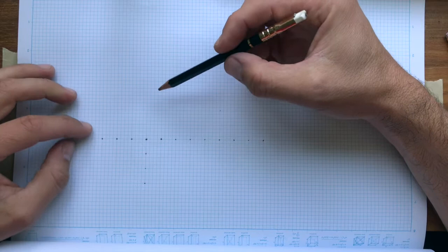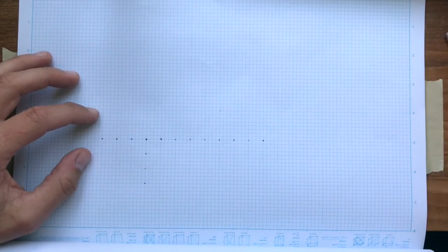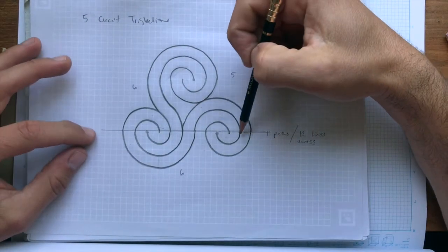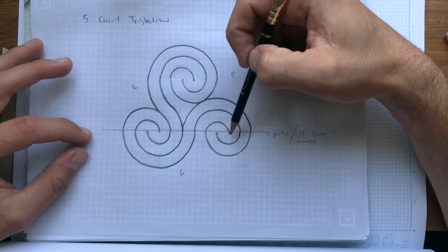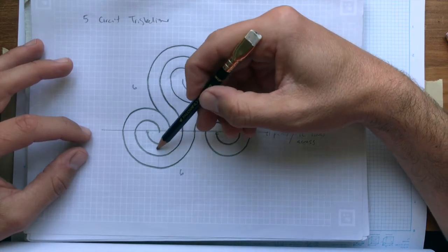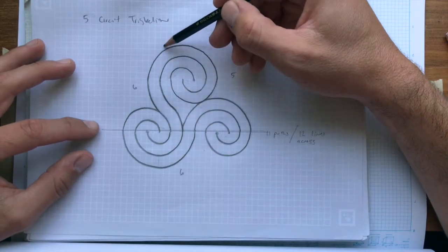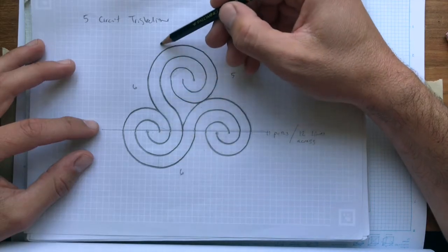And the other thing is, we don't want to create our horizontal axis in the middle of the piece of paper, because if we look at the original triskelion here, this drawing that I'm using as my model, you can see that 3 circuits are below the axis line, and then there are, not precisely, but a little bit less than 8 circuits above.